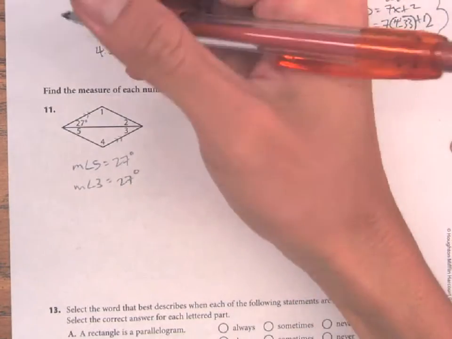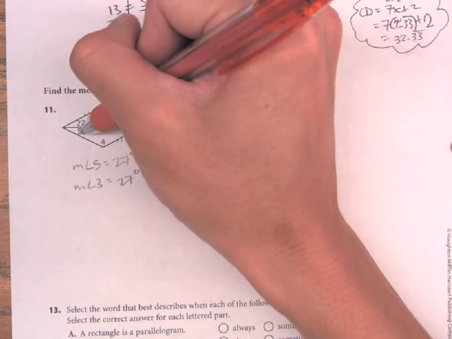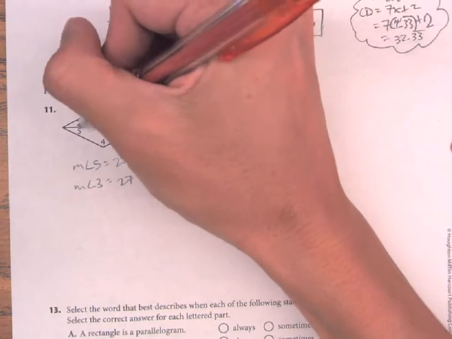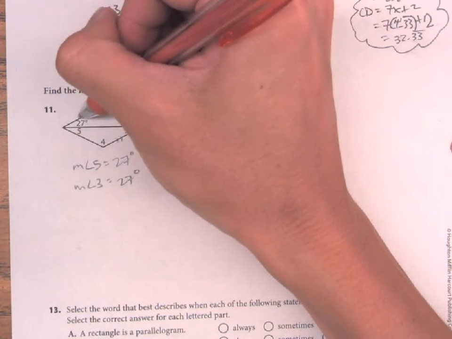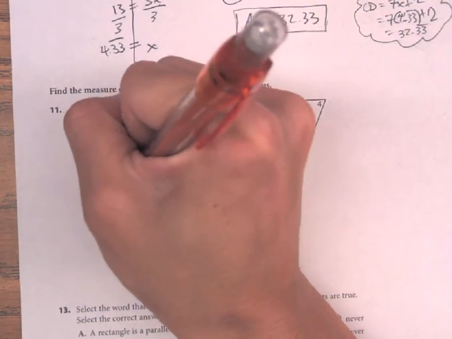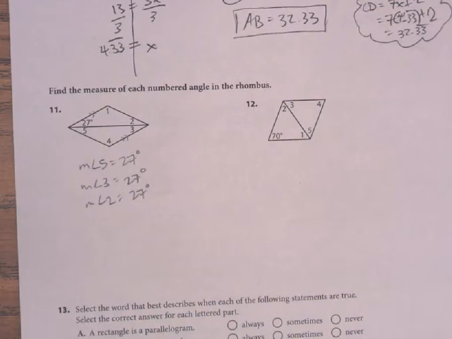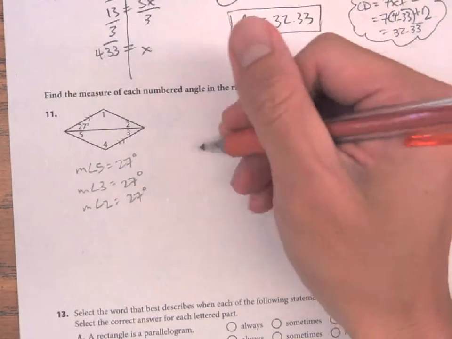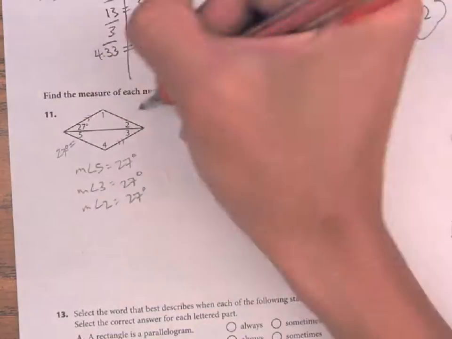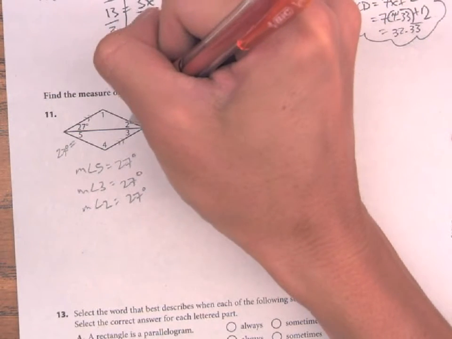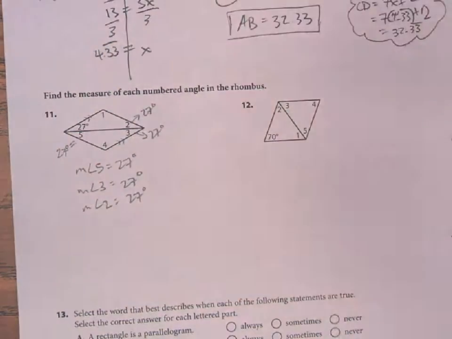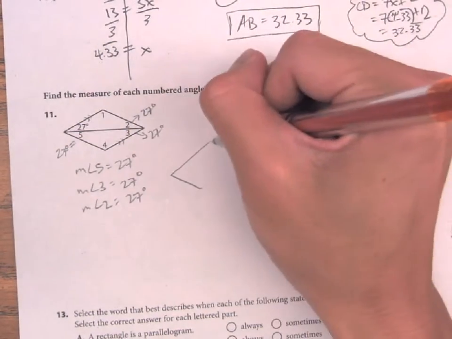And by default, if this is 27, this is 27, and this is 27, so we know that opposite angles are going to be congruent. So this whole angle and this whole angle here. So what this implies is that measure of angle 2 also has to be 27 degrees. Now, this is where the fun begins. So let's say we know measure of angle 5 is 27 degrees. And we know that this is also 27. And this is 27.